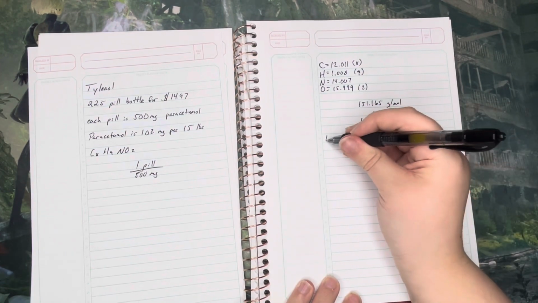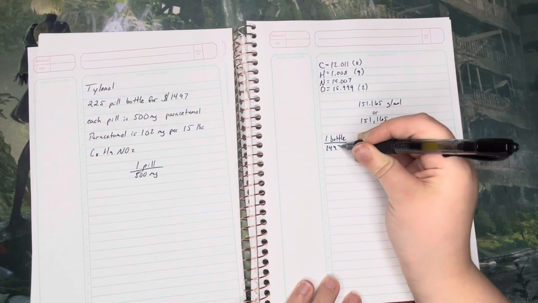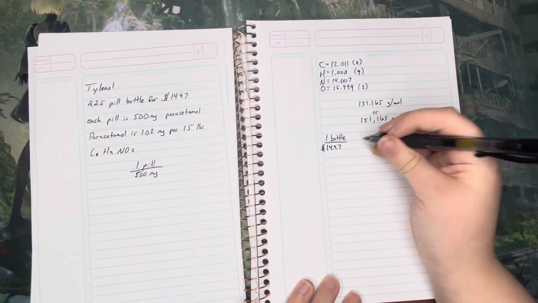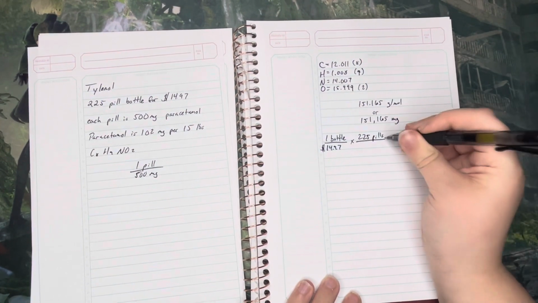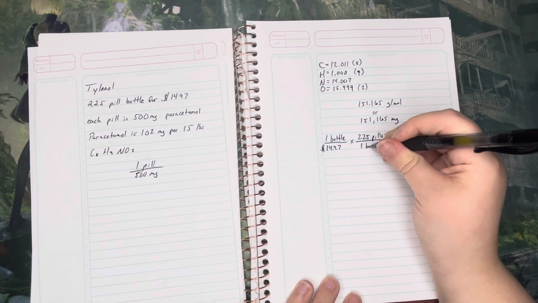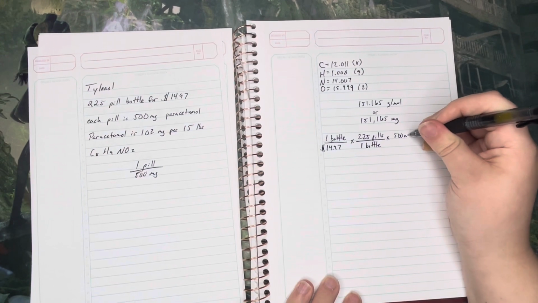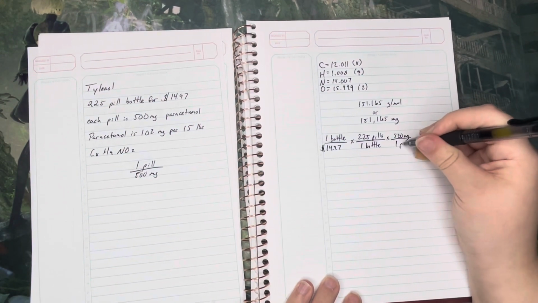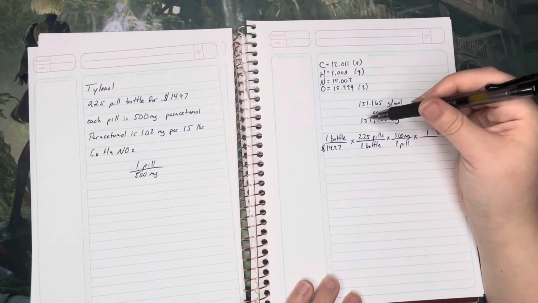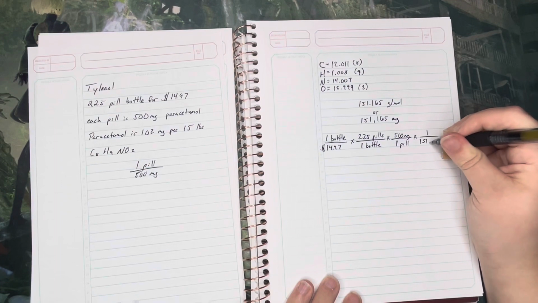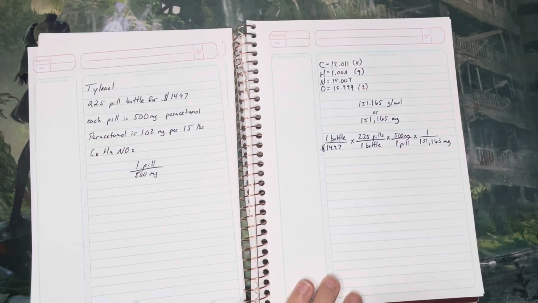So now we have one bottle for $14.97 times 225 pills over one bottle times 500 milligrams over one pill times 1 over this number, 151,165 milligrams.